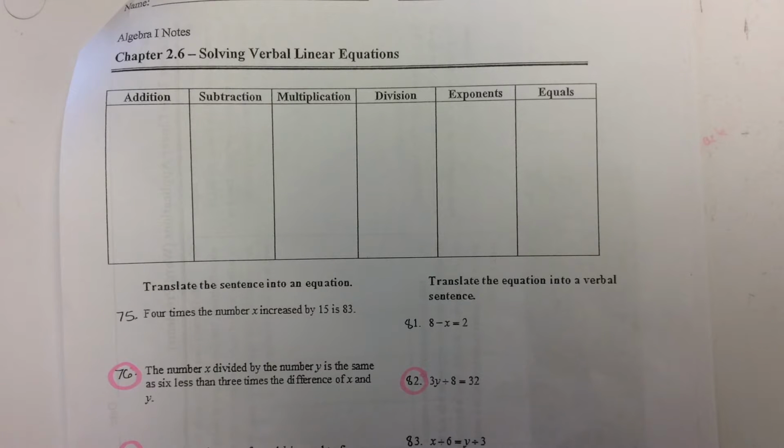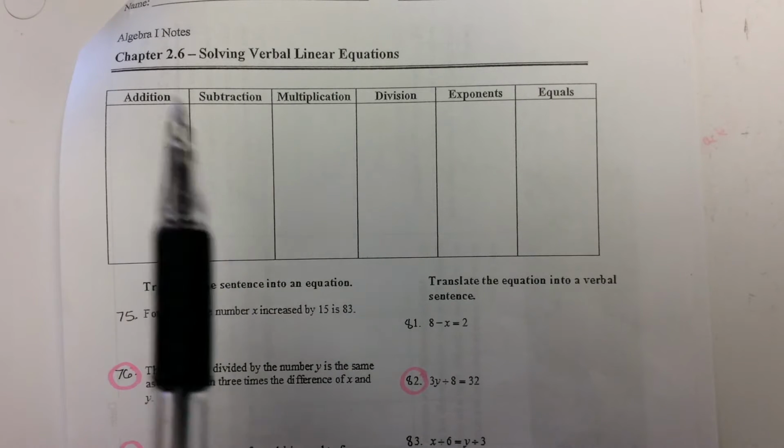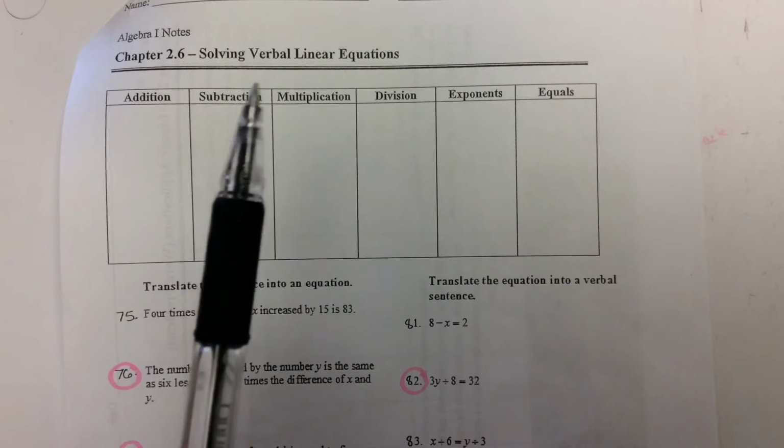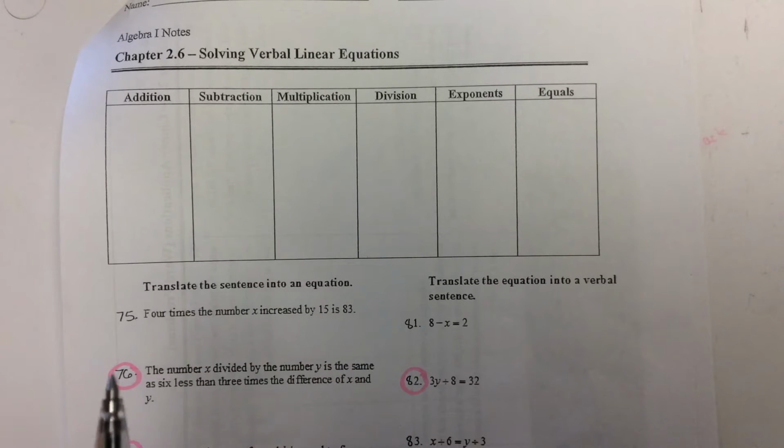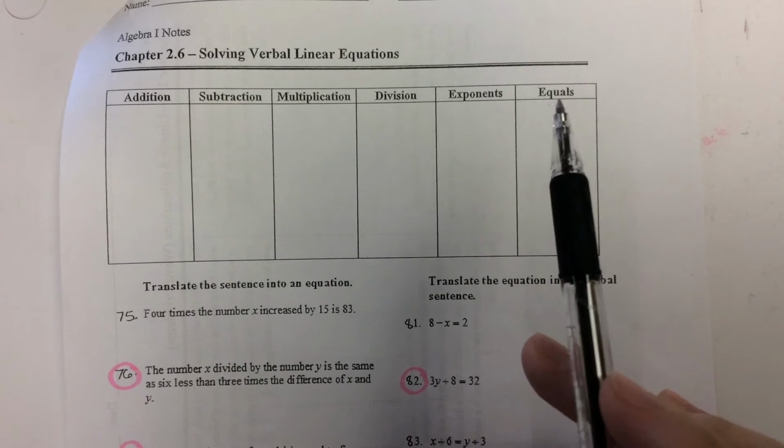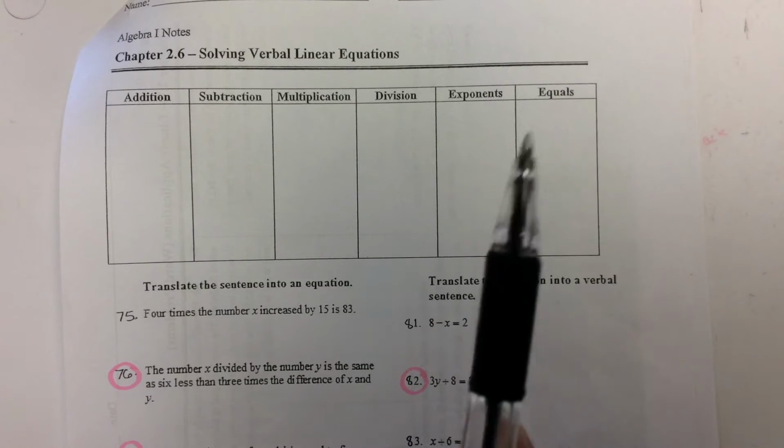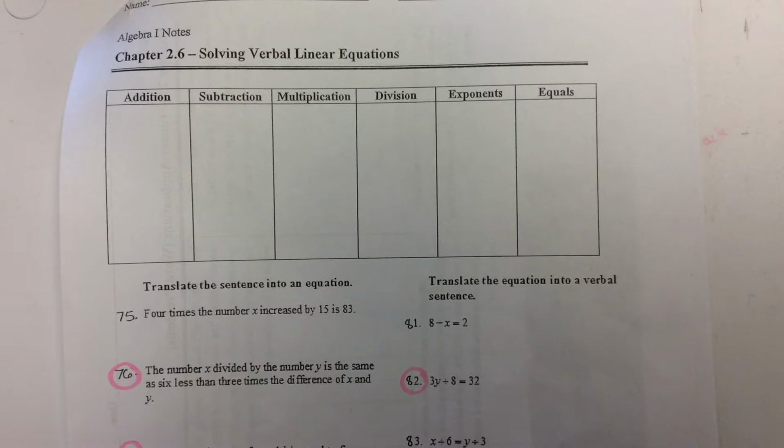You guys should remember doing this in Chapter 1. In Chapter 1, they were just expressions. The only difference here is that now we're talking about equations. So we're going to have something new thrown into these, and that would be what is equal. What words will go with equals?